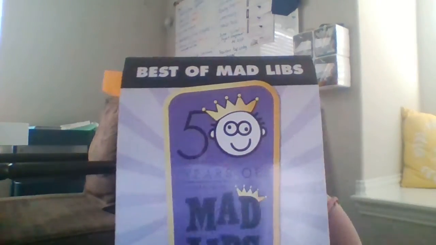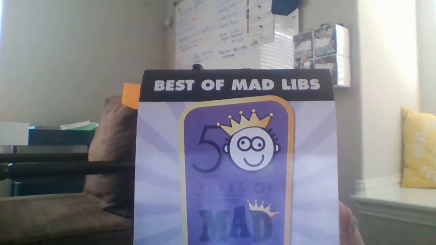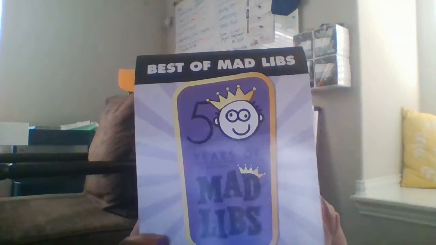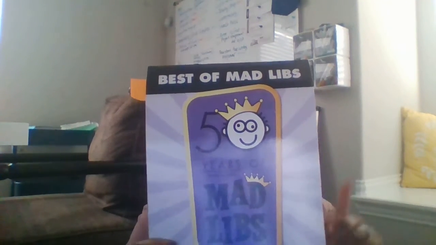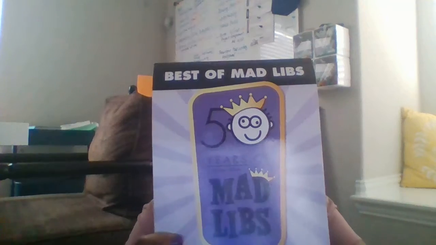You can also use, I think it's called Mad Libs. Let me see, hold on. Yeah, it's called Mad Libs. So here it is, and this is a really fun book. They have this for language arts. I'm not sure if they have it for other subjects, but this is really cool. I'm going to just show you a page.